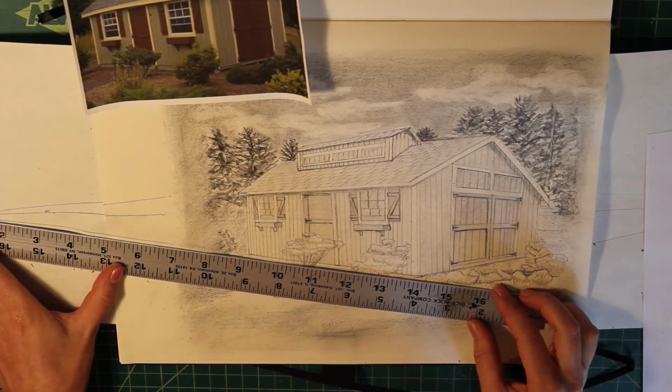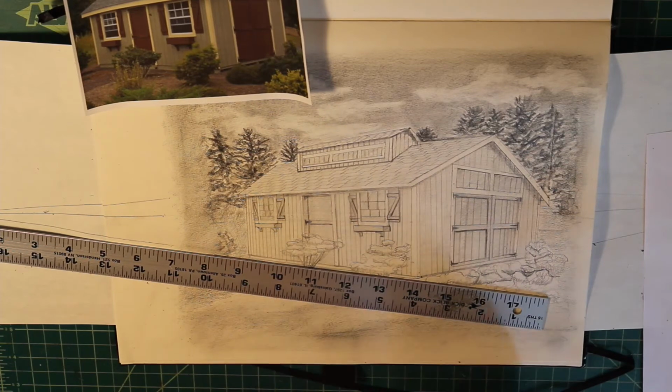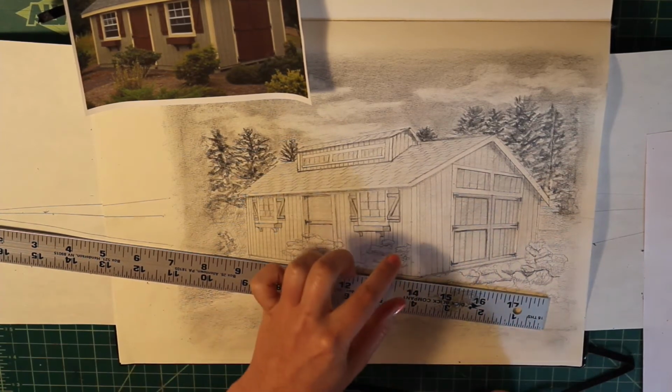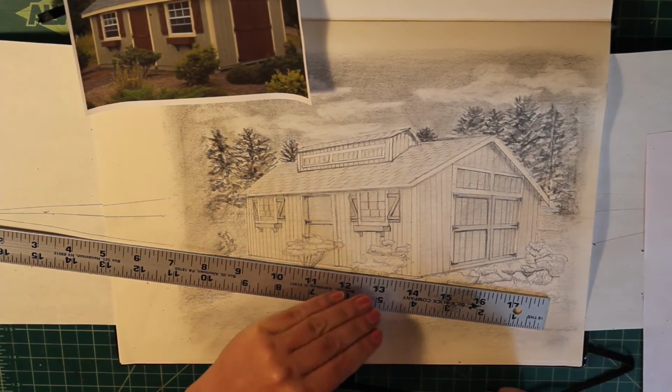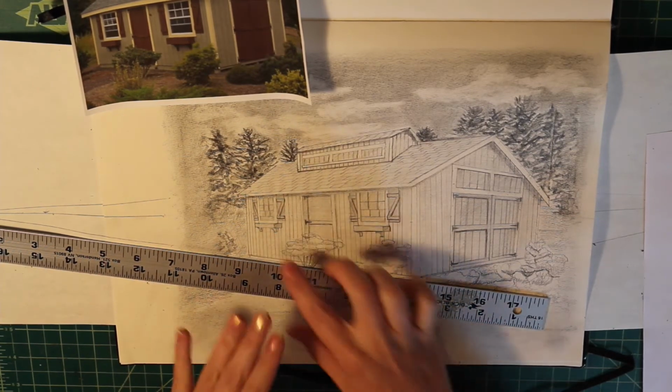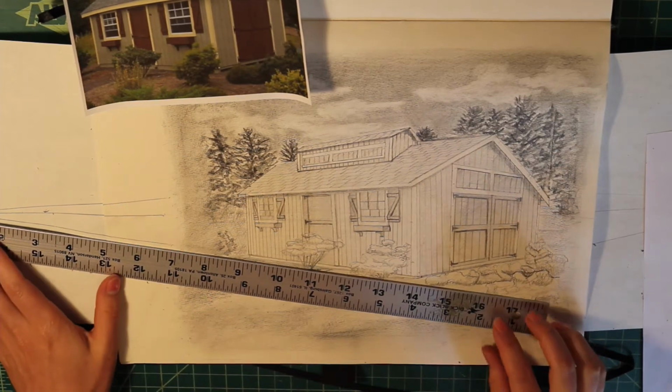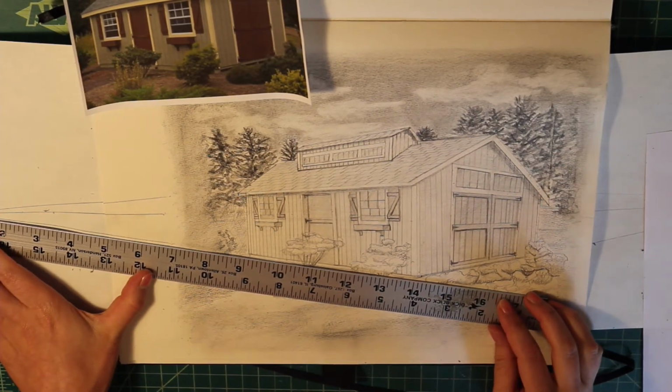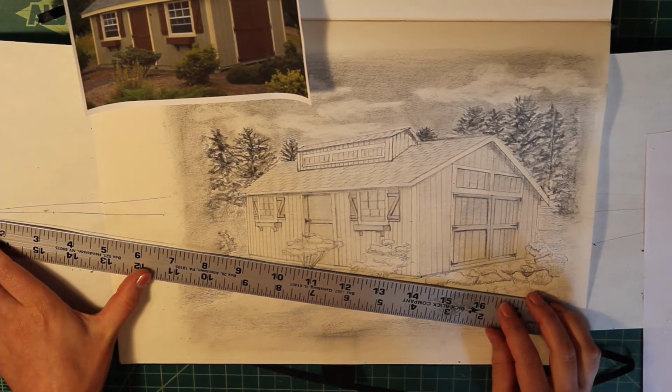And so anything that is on the left side of your building that is parallel to the base or where the roof meets the house, or those two guidelines that you use to set up your basic form, should match up with the left vanishing point.